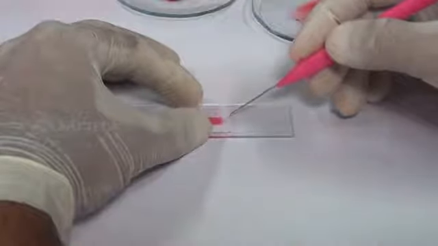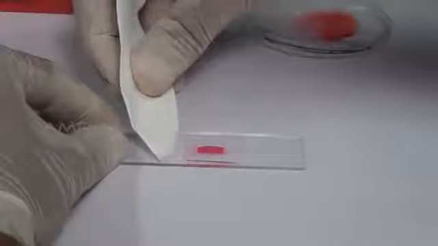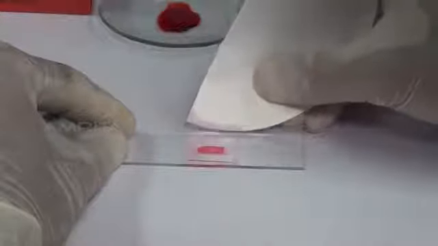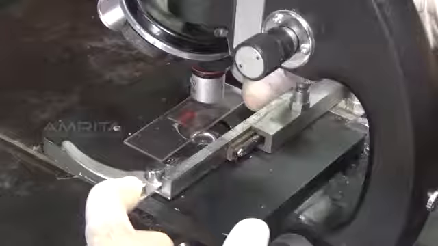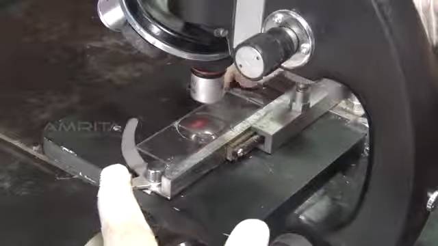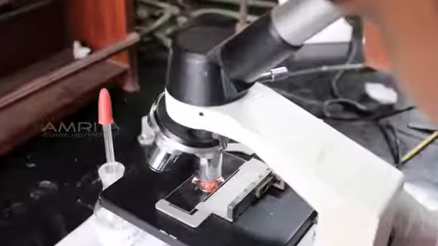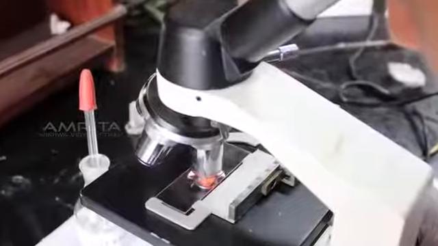Take a cover slip and place it gently on the peel with the help of a needle. Remove the extra glycerine using a blotting paper. Take the glass slide and place it under the compound microscope. View the slide under the compound microscope.